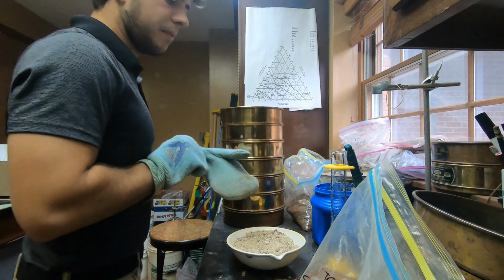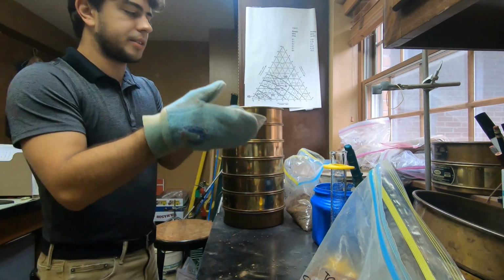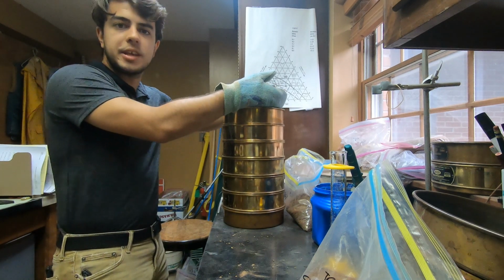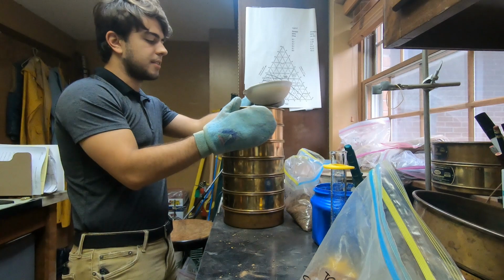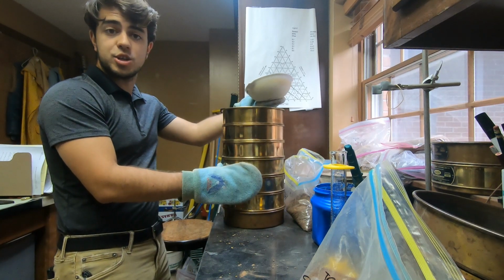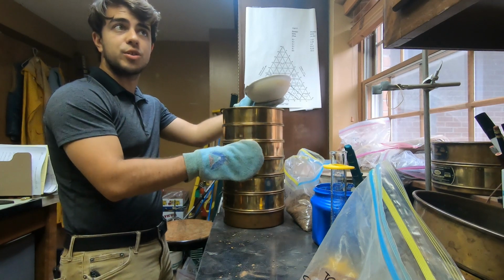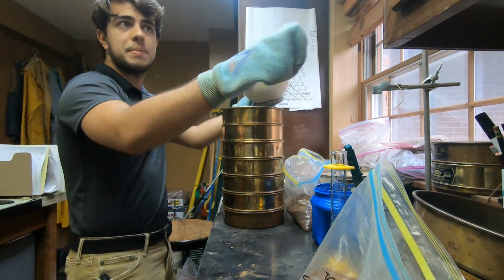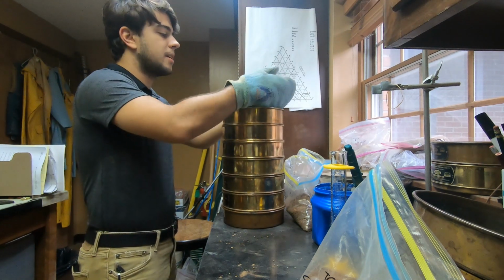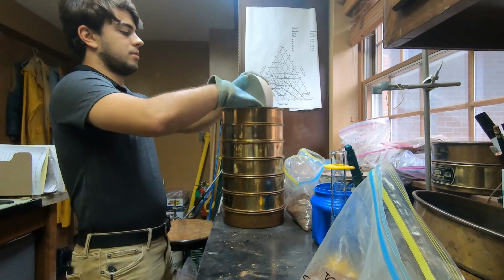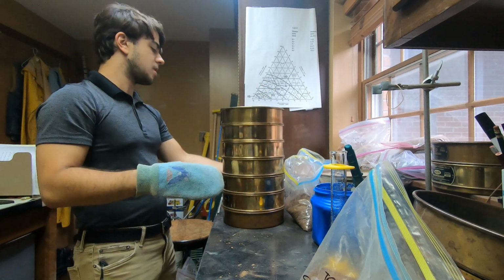Just getting my other glove. And again, I'm basically just going to take this, I'm going to dump it in. Now, if you want to be extremely accurate, you would take the empty weights of each of these. The weights of these doesn't really change ever, so I already took the weights and I wrote it down on my piece of paper up here that I'll show you in a moment. So I'm not going to measure them. I'm just going to put this in here.